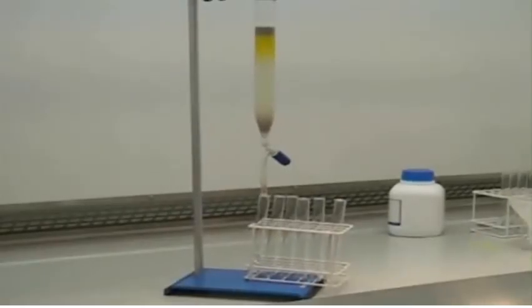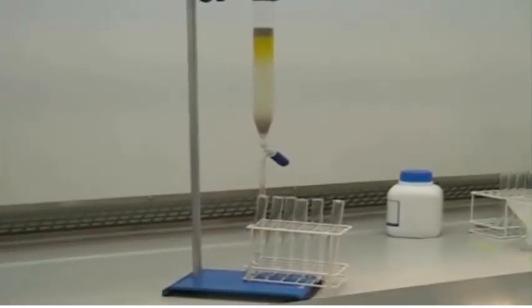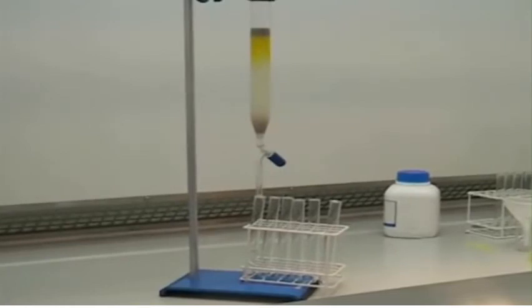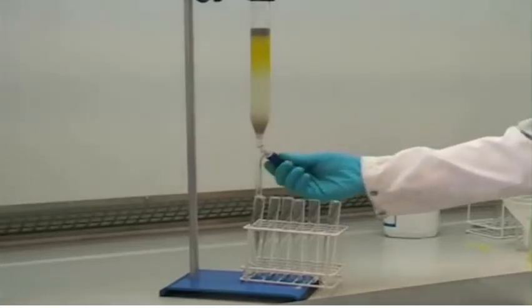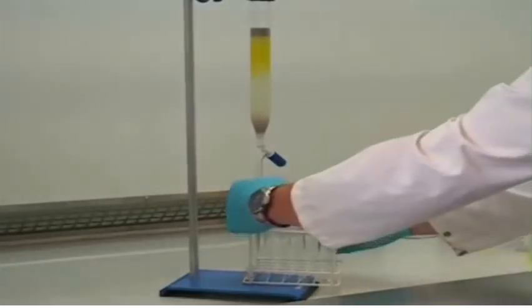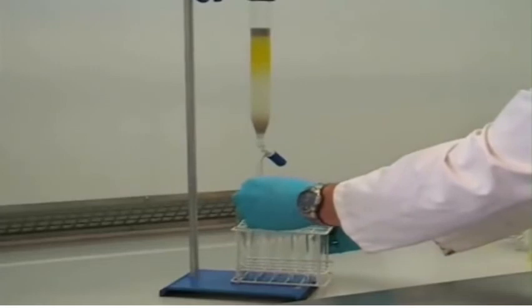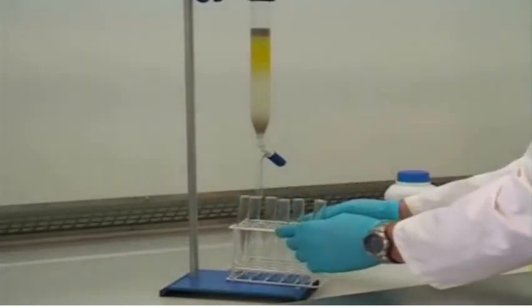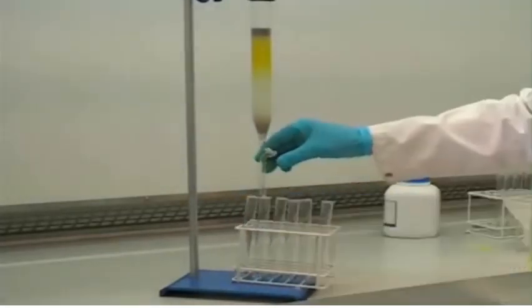So we open the tap at the bottom of the column, and this allows us to collect our first fraction. In this case we're collecting the fractions in test tubes, but depending on the size of your column you may use sample vials or even conical flasks. Once collection is complete, we can close the tap momentarily to move on to collect fraction number 2. And this process can be repeated any number of times to collect as many fractions as are required.